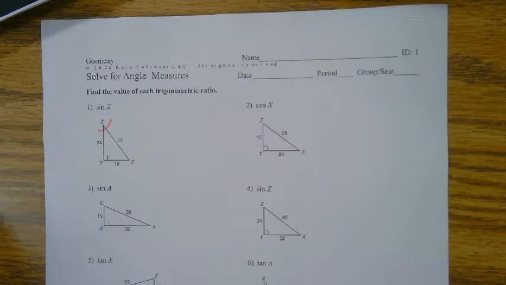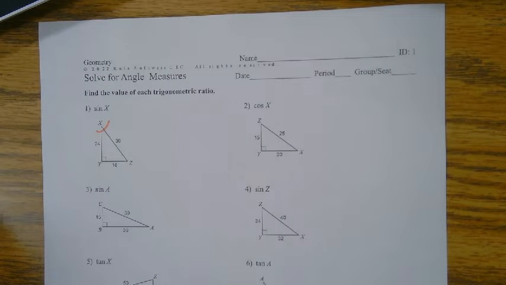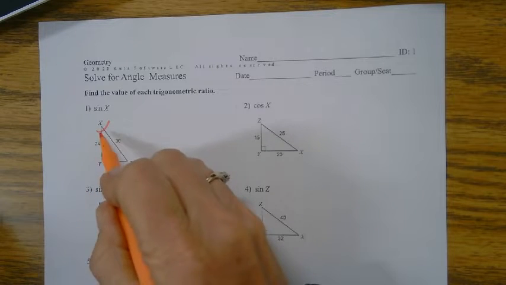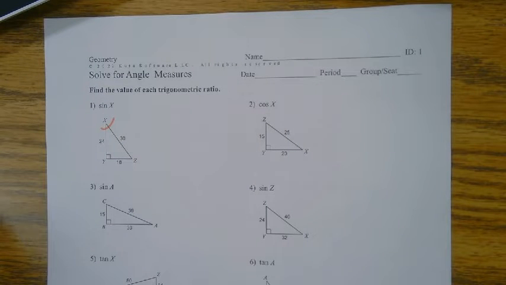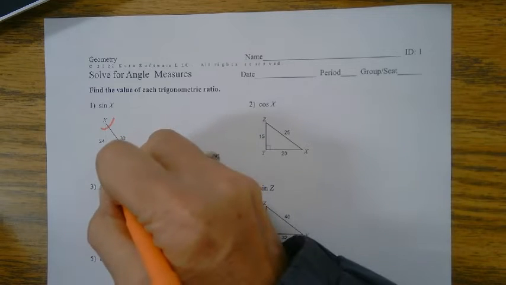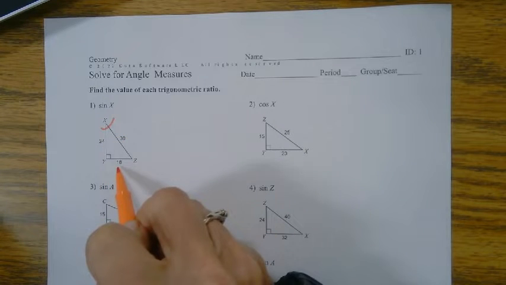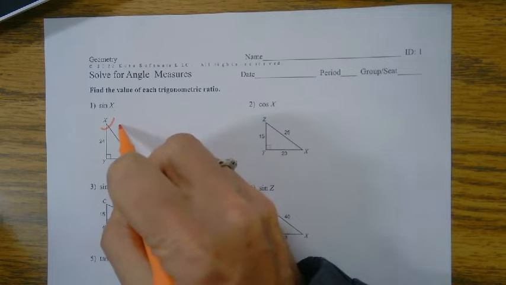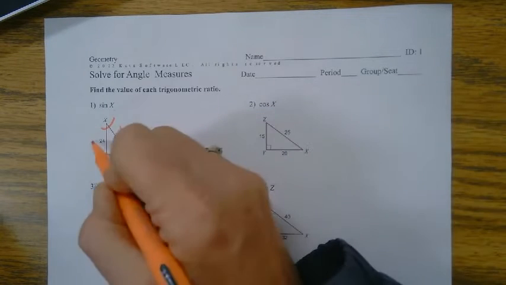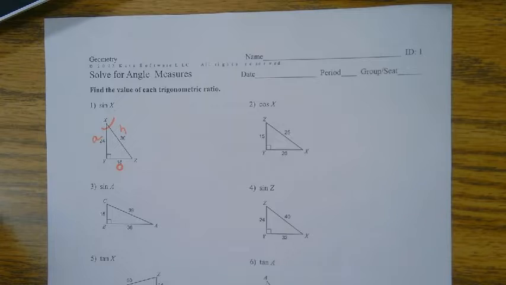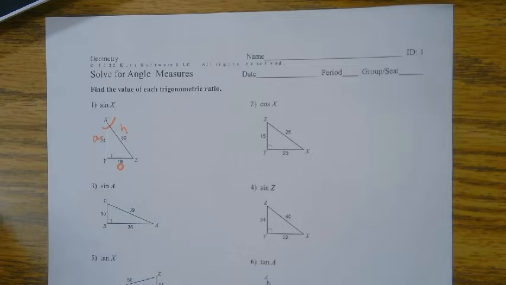And then you're going to label your triangle opposite, hypotenuse, and adjacent. So go ahead and do that according to this angle. Which side is opposite, which side is the hypotenuse, which side is the adjacent. So what is this one? Opposite. This one is the hypotenuse, and then the one that's remaining has to be the adjacent.